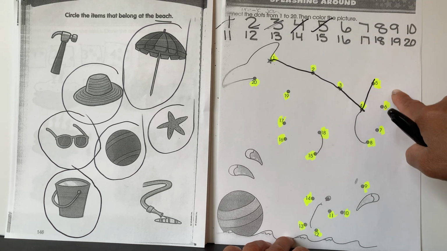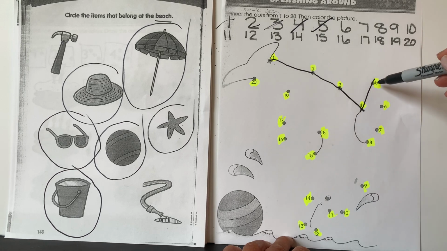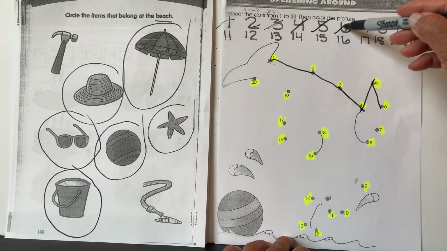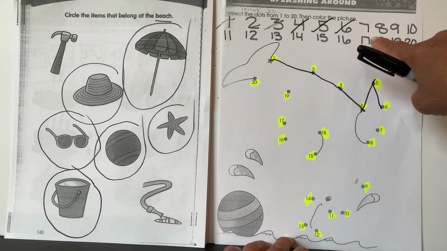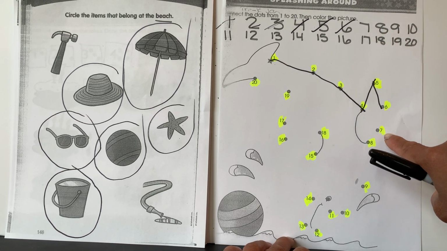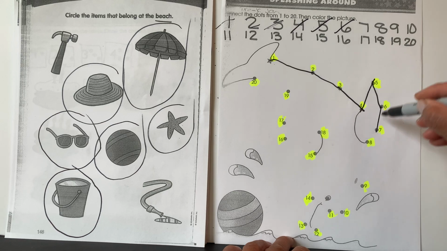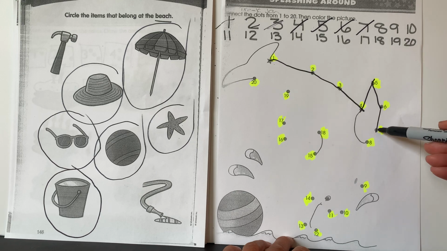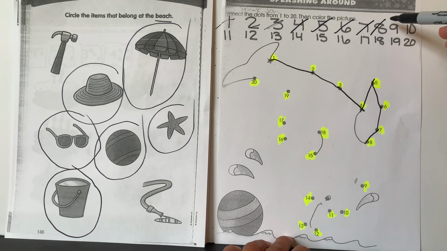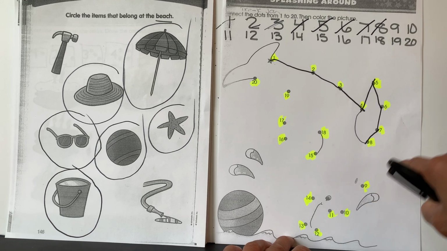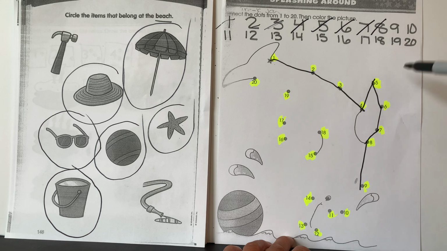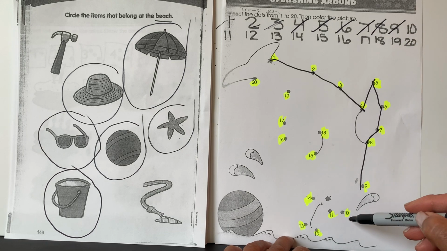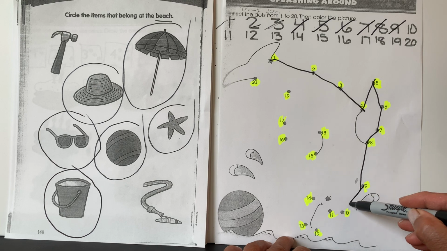Find the 6. Right there. Go to 6. After 6, find this number. Not that one. 7. That's the one you want. After 7, find 8. Here it is. Draw a line from 7 to 8. After 8, find this number, a 9. Here it is. Draw a line from 8 to 9. After 9 is 10. Find that 10. Here it is. Draw a line from 9 to 10.